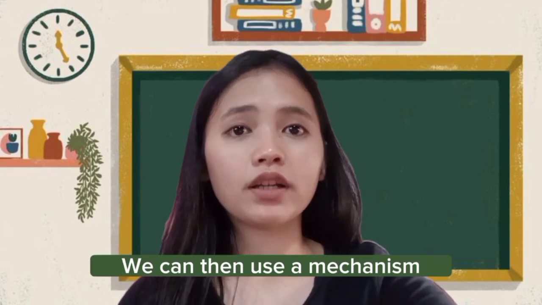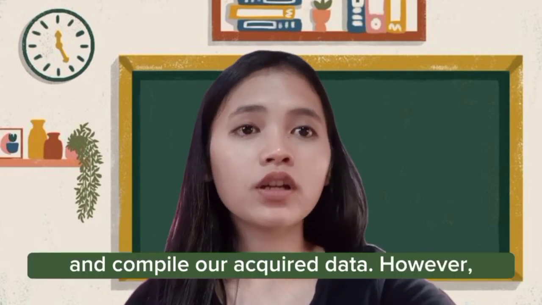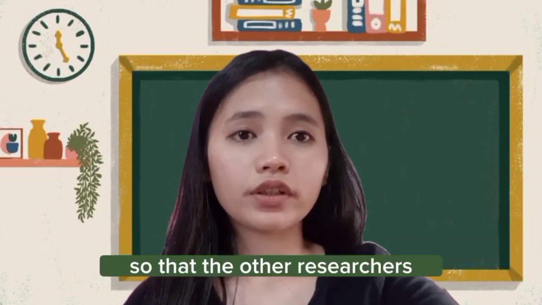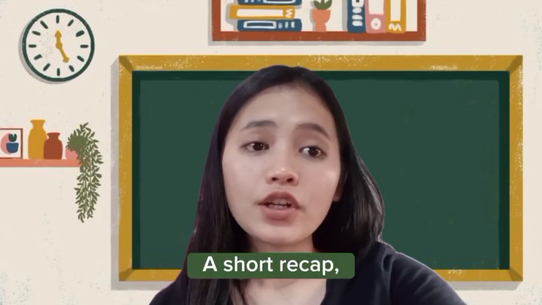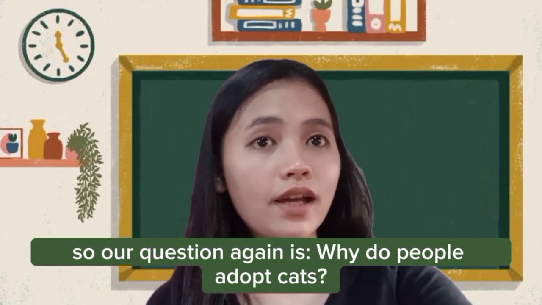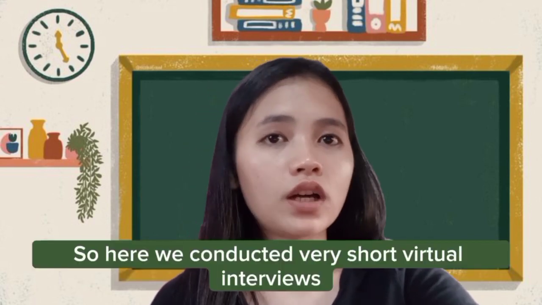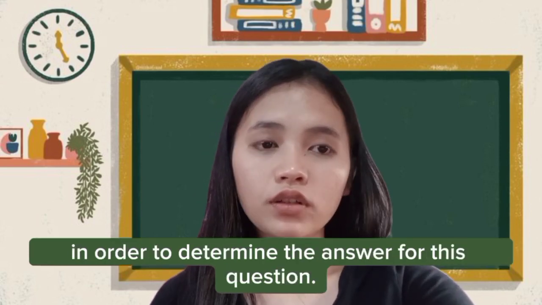We can then use a mechanism to compile our acquired data. However, we should ensure that the process may be used again so that other researchers can assess their own findings. A short recap. So our question again is, why do people adopt cats? And we already have a hypothesis. So here, we conducted very short virtual interviews in order to determine the answer to this question.